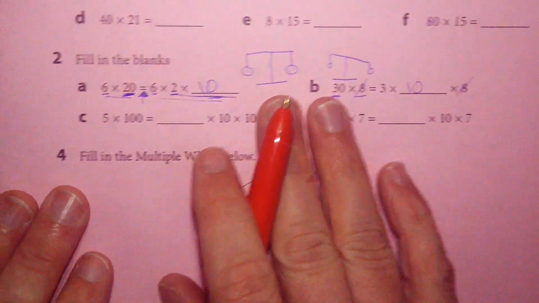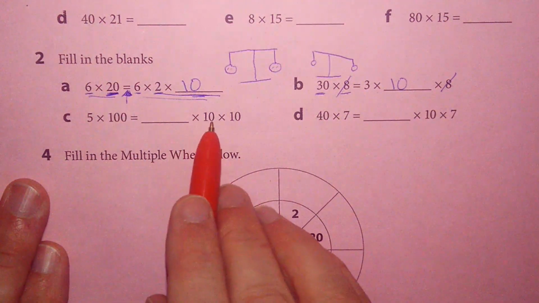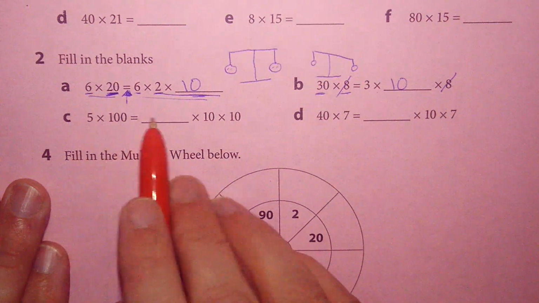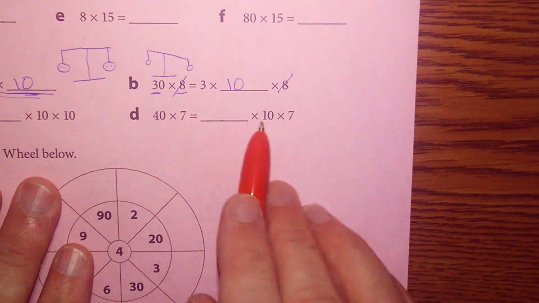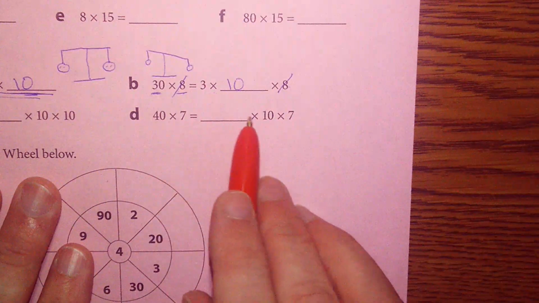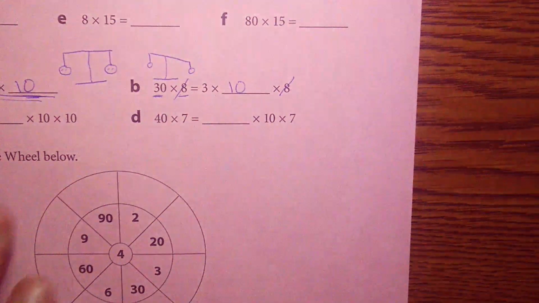So when you go over to this side, I'm going to let you do these last two on your own. On this side of the equation, I've got a 10 times a 10, which is a 100. Okay? I'm just trying to figure out what's missing. On D, 40 and 7, here I've got a 10 and something. There's my 7. So I need to figure out how to make this part 40. Okay? Pause this video if you need to.